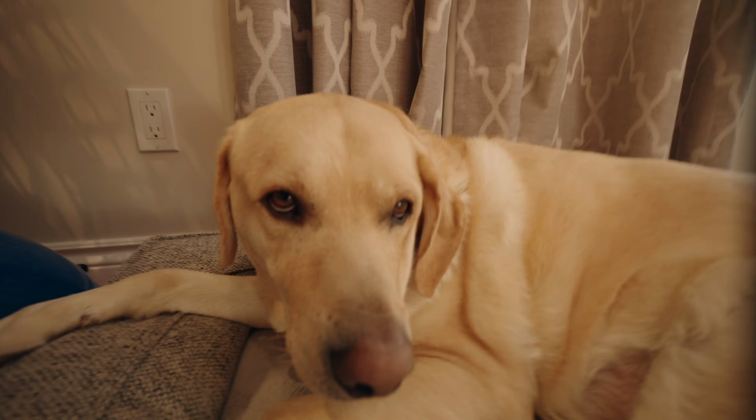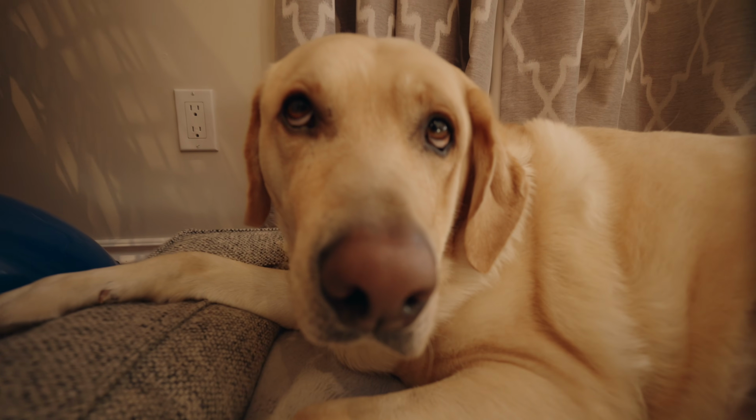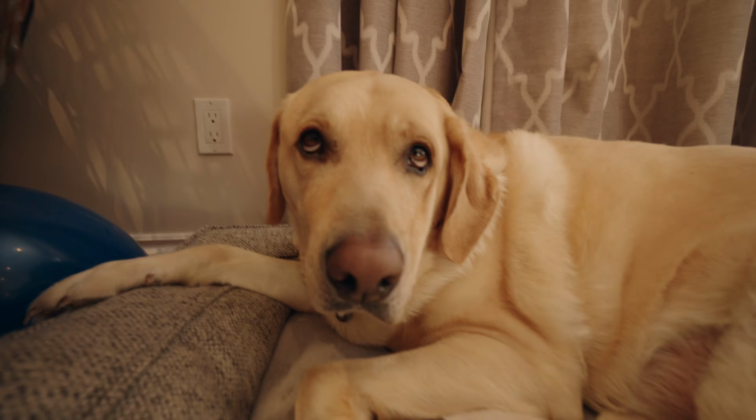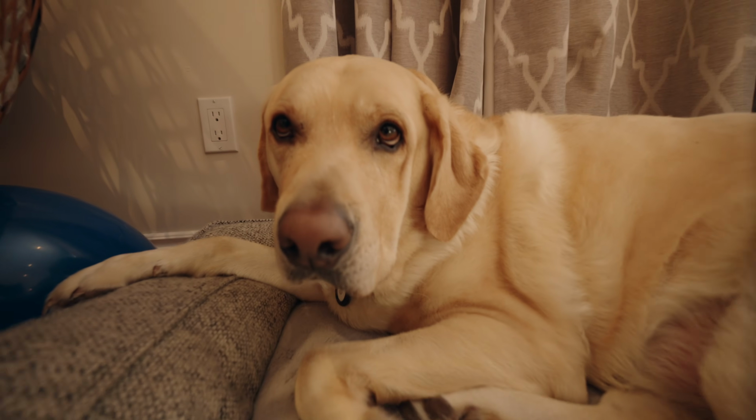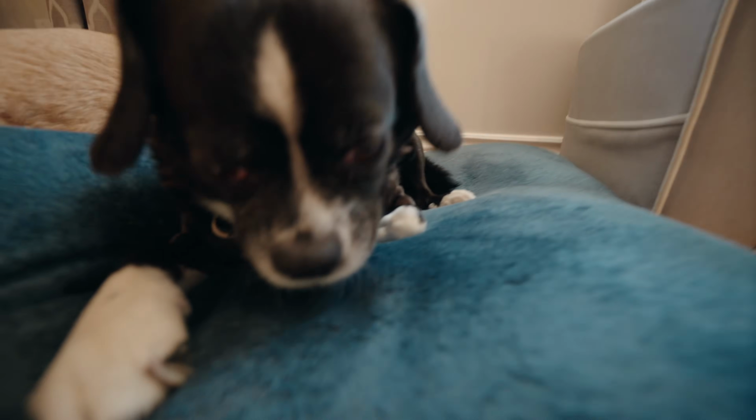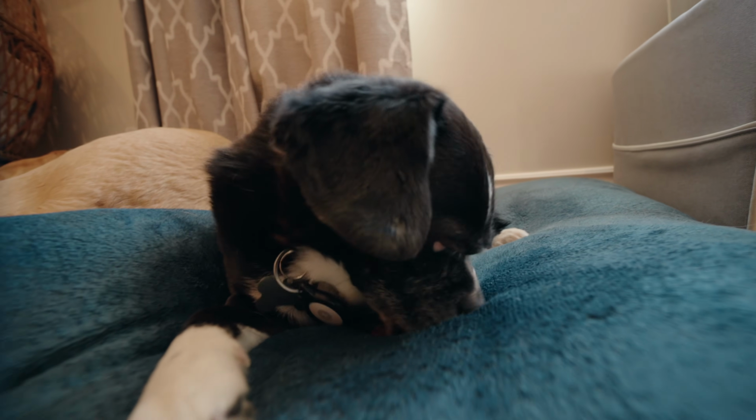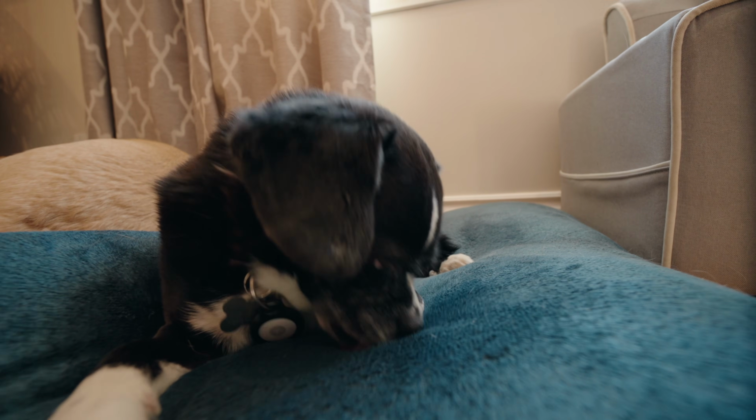How do you look nice and close? You a bit distorted? Hey buddy? A little bit. Not too bad though, are you? Kobe? Are you distorted? You could care less. You just want to lick that pillow, you weirdo.